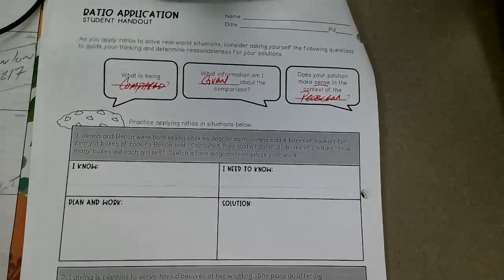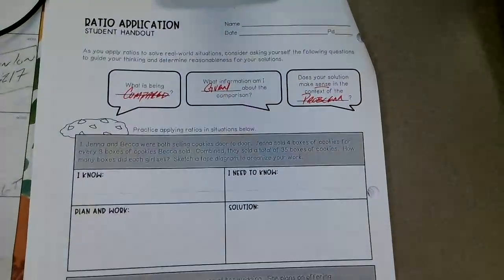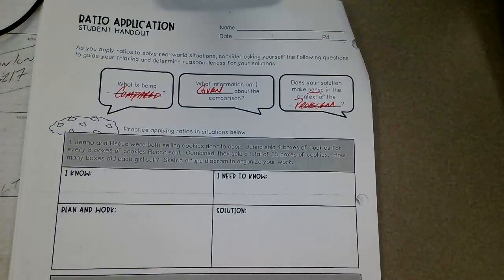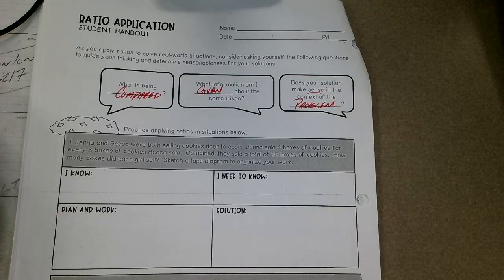Okay. Number one, I don't know if this has helped. This thing jumps around, that light. Jenna and Becca are both selling cookies door to door. Jenna sold, excuse me, Jenna sold 4 boxes of cookies for every 3 boxes of cookies Becca sold. Combined, they sold a total of 35 boxes of cookies. How many boxes did each girl sell?